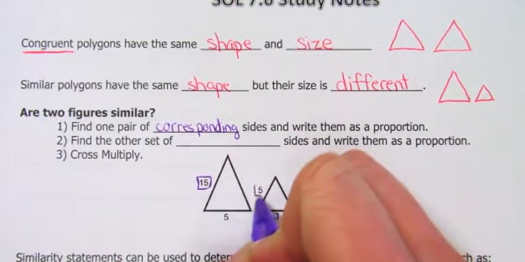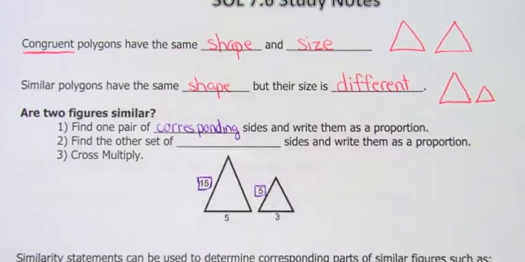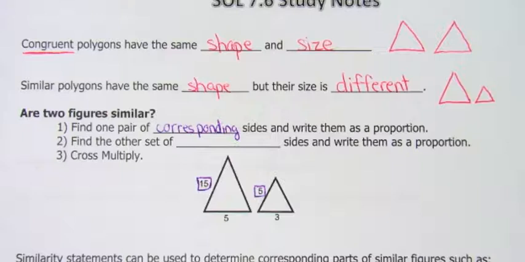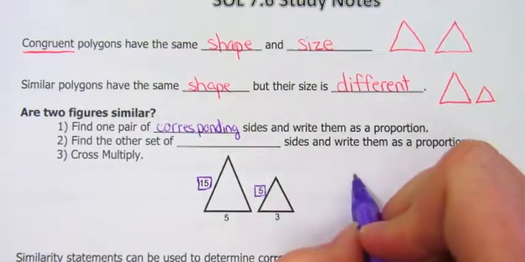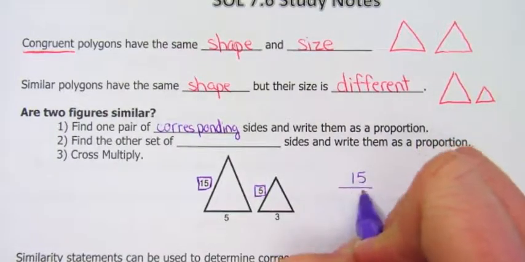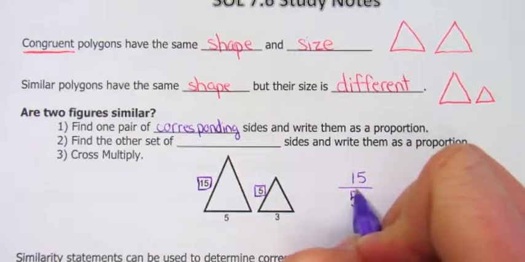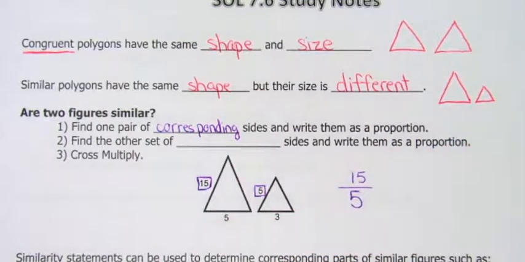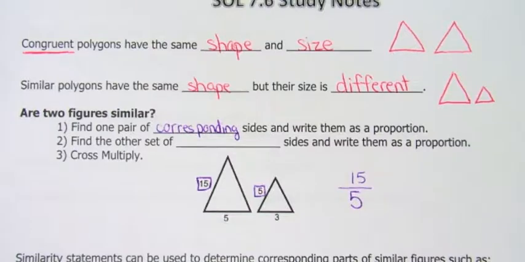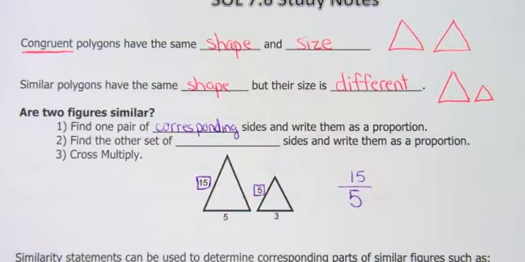I know these two are corresponding. They're in the same spot, just on different polygons. So we have 15 over 5. I'm going to make a proportion. It does not matter if it's an improper fraction, because in the end it's not going to make a difference.